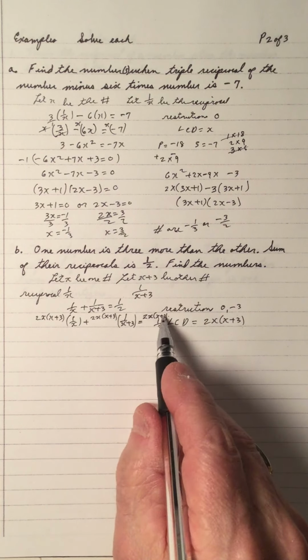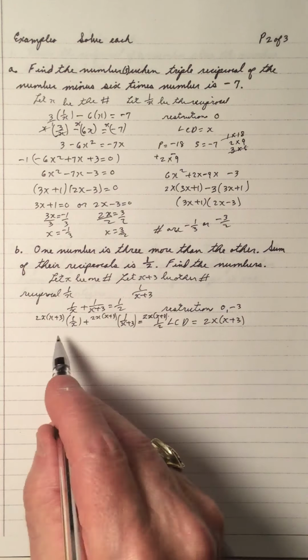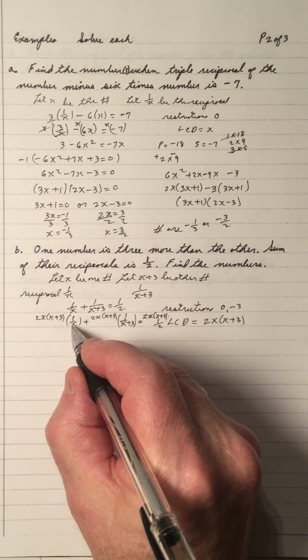So notice I put them all down here, not to cram them in. And when we multiply all the terms by the LCD, the denominators will cancel.